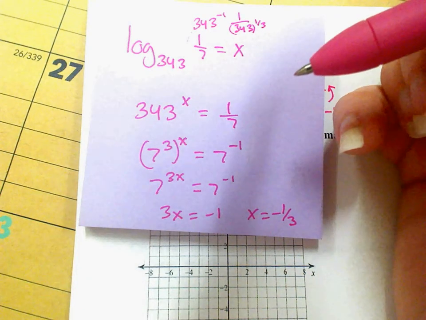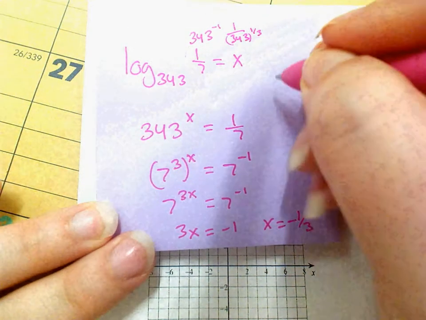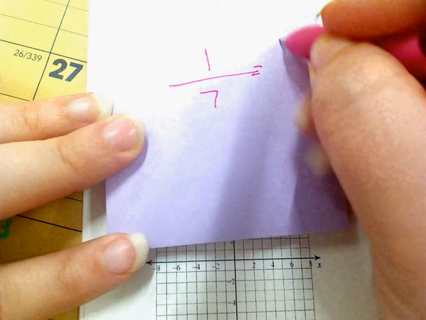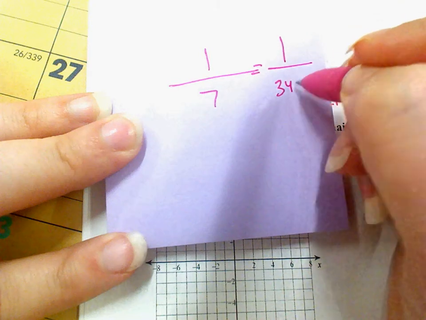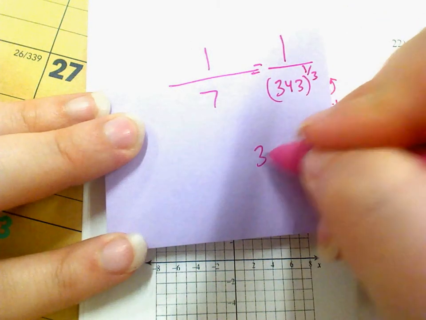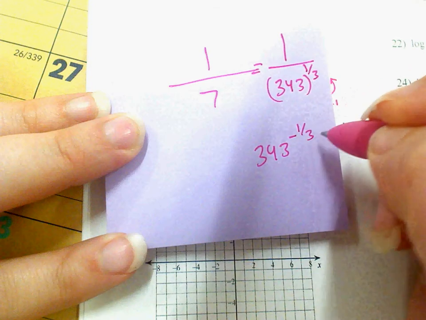So 1/7, yes, is the same thing as 1 over 343 to the 1/3 power, which is just basically 343 to the -1/3. So the answer is negative 1/3.